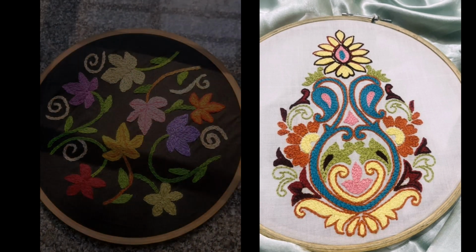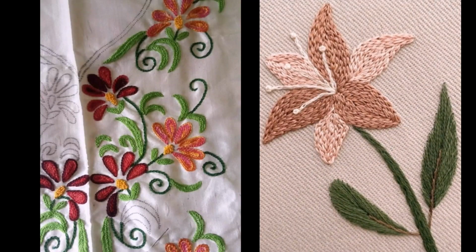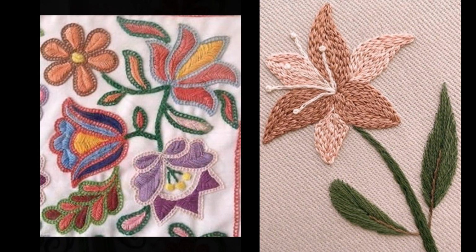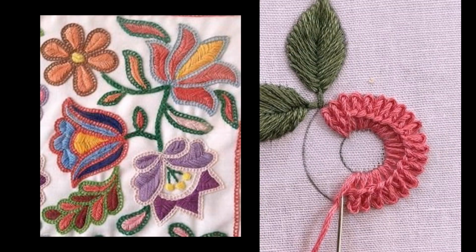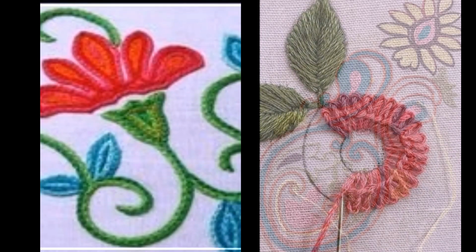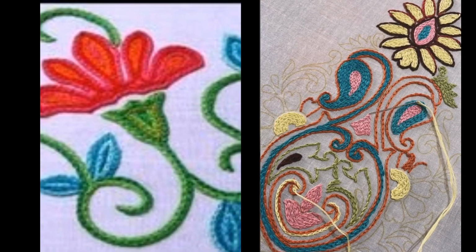First we have floral designs. Flowers are the most common embroidery pattern. You can make roses, sunflowers or small tiny flowers. These designs look beautiful on dresses, dupattas and cushion covers.